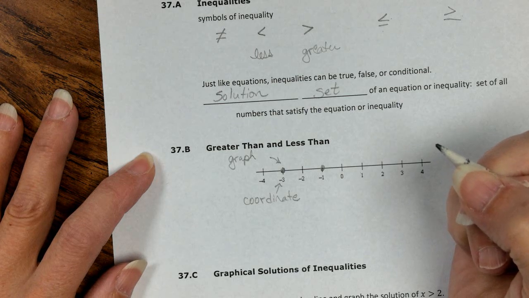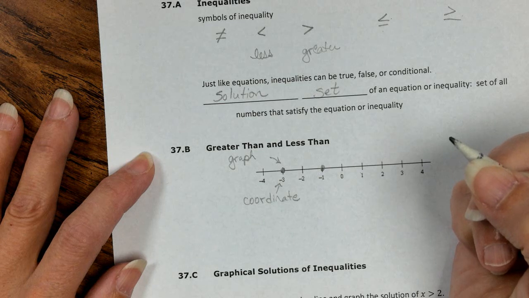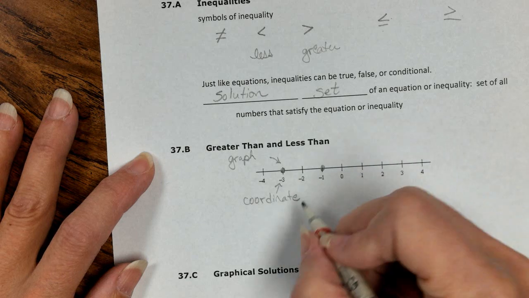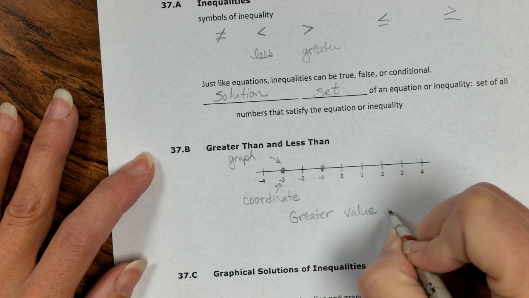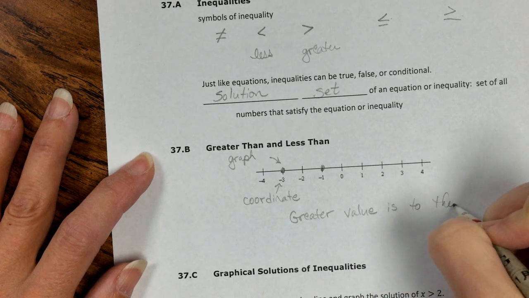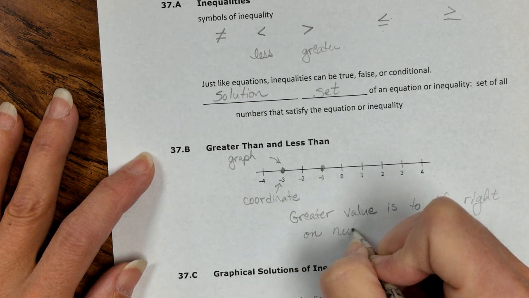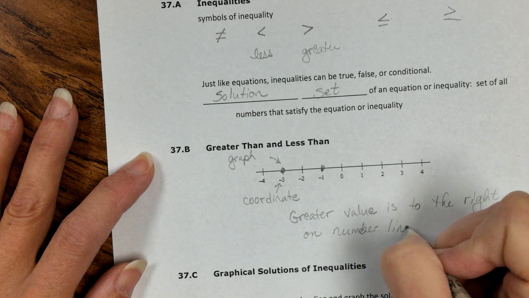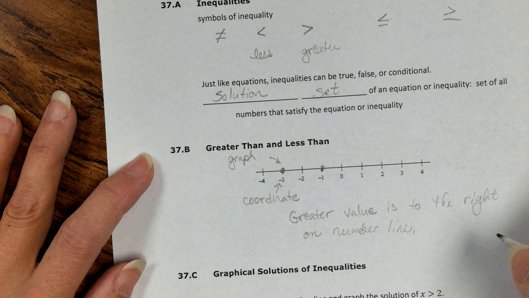Alright, and the point of Part B basically is, if you see these numbers graphed on a number line, it's very easy to see which one's greater, because the greater number is always to the right on the number line. Let's just put greater value is to the right on number line. Okay, pretty much that's all for this.